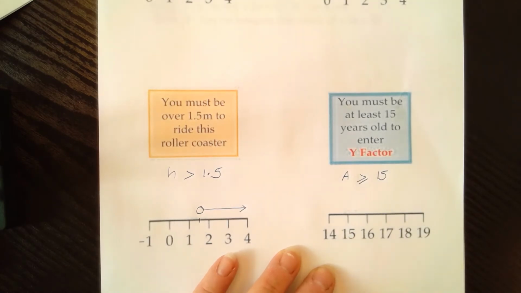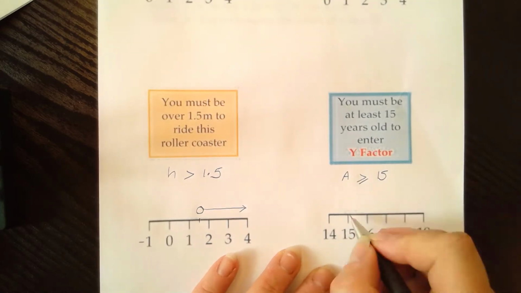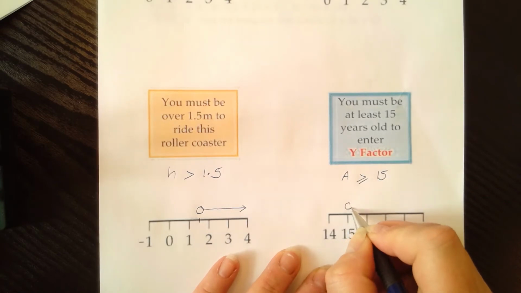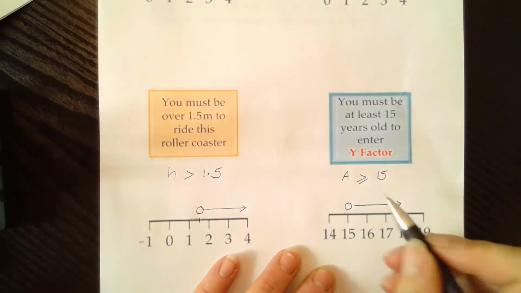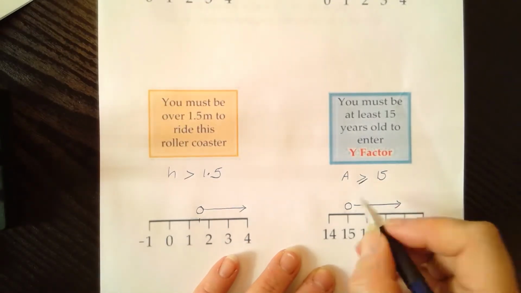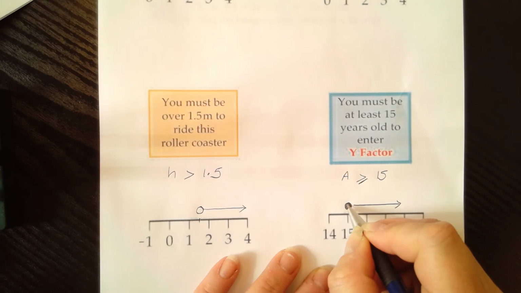So 15 or more. So circle at 15. Everything to the right of that is greater than 15, and I've got to include 15, so I colour that circle in.